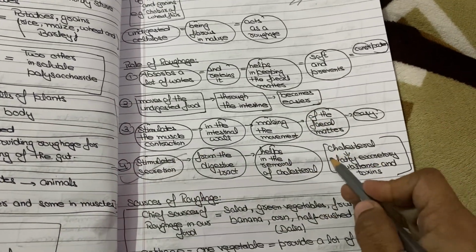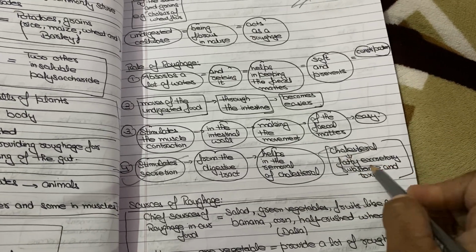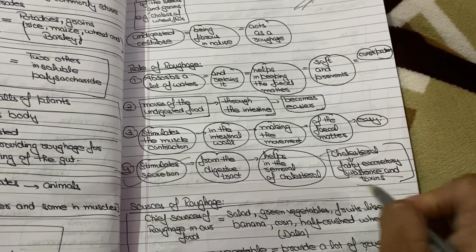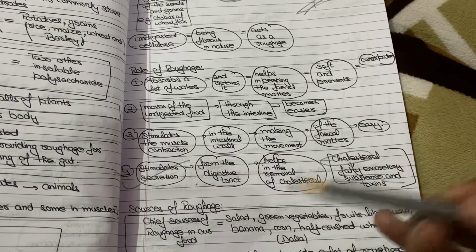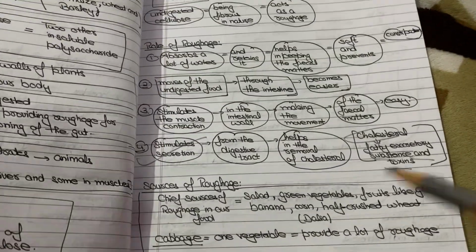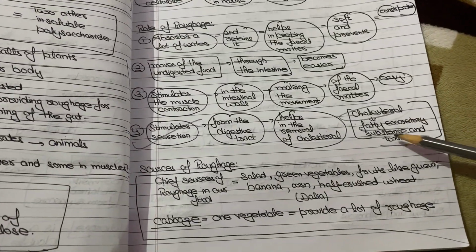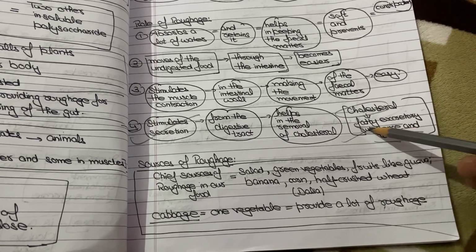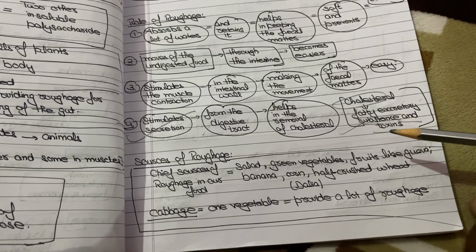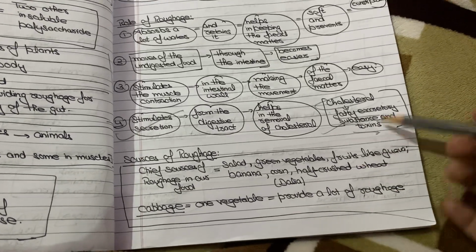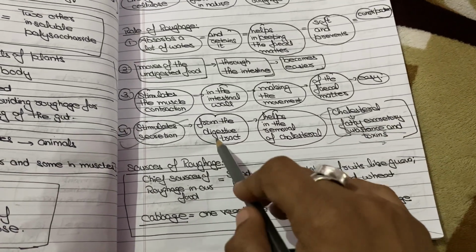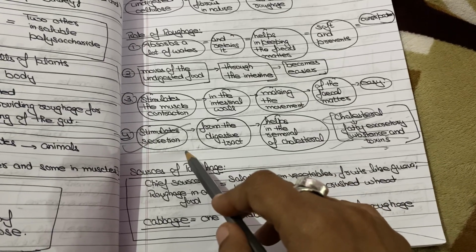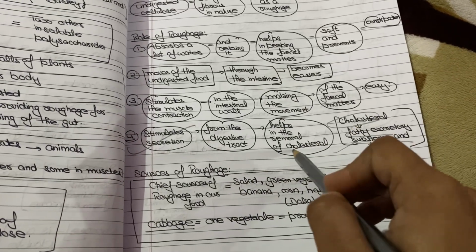सो कोलेस्ट्रॉल क्या है? एक फैटी एक्सक्रीटरी सब्सटेंस है एंड टॉक्सिक है. It is a fatty excretory substance which needs to be removed from our body, and it is a toxin, and you know that if the cholesterol level in your body is quite high, what will happen? So it stimulates the secretions, जिससे कोलेस्ट्रॉल बॉडी से रिमूव होता है.